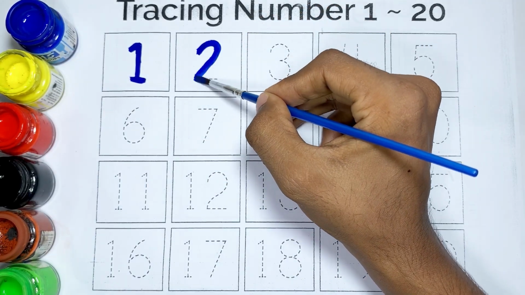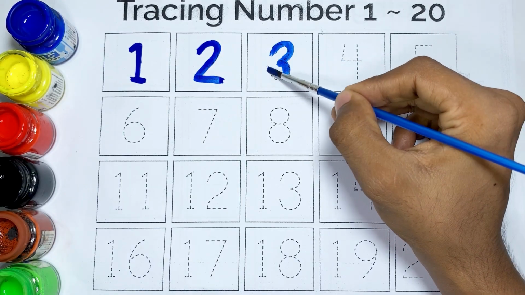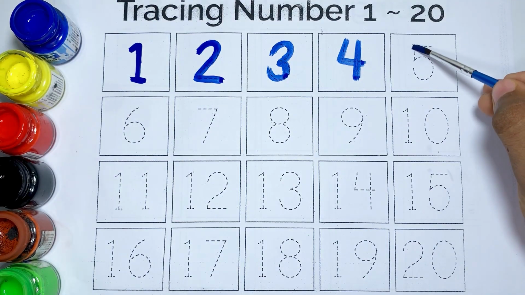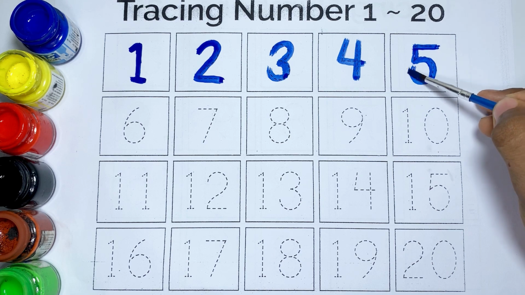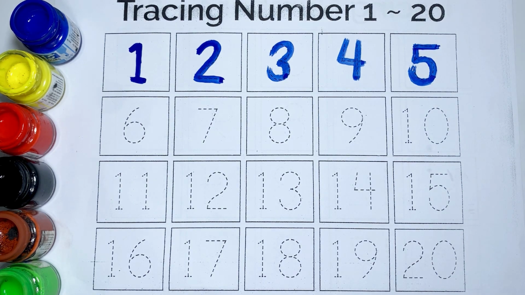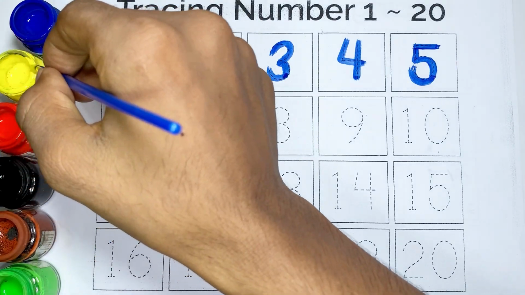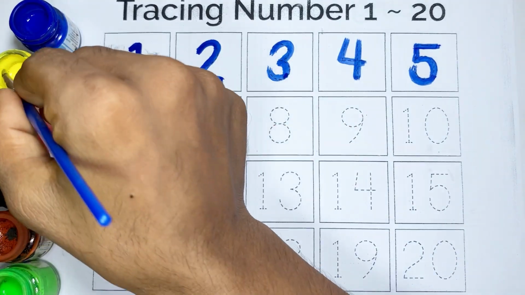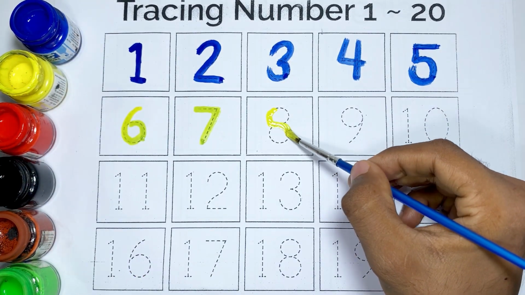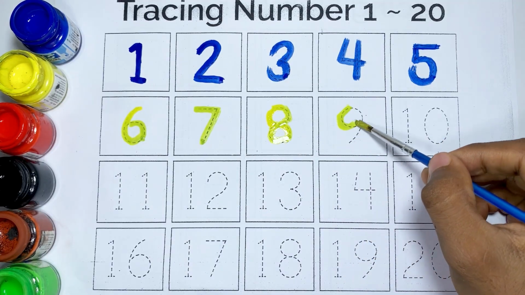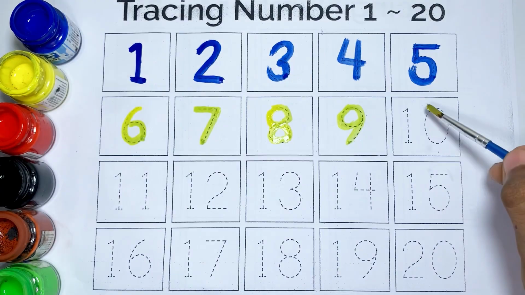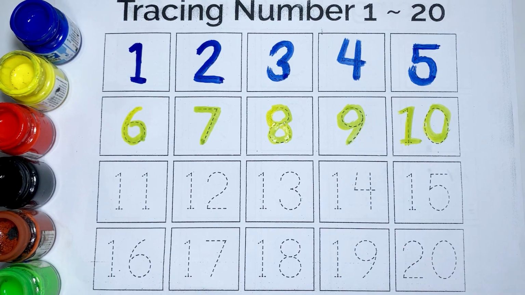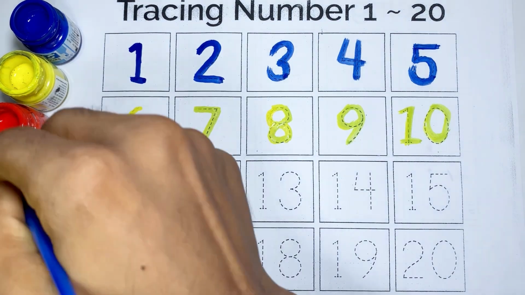1, 2, 3, 4, 5. Now you draw 6, and use yellow color. 6, 7, 8, 9, 10. Now you draw 11, and use red color.